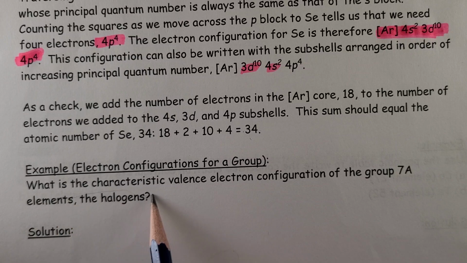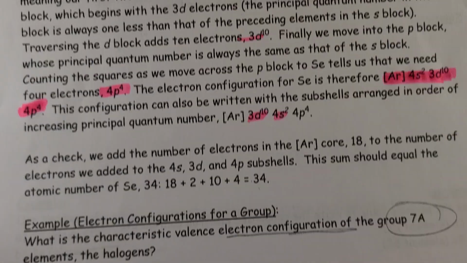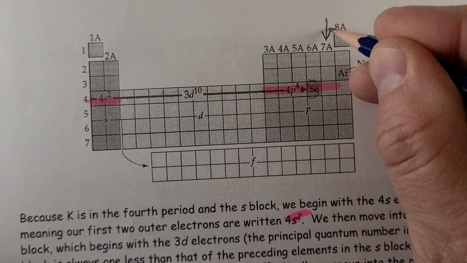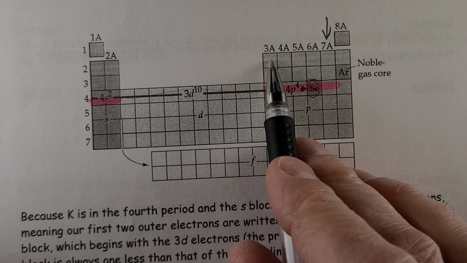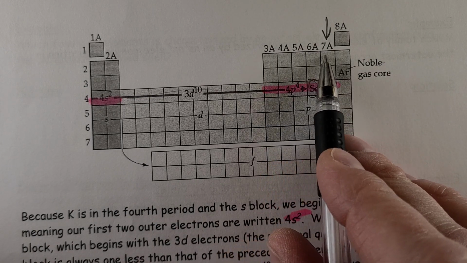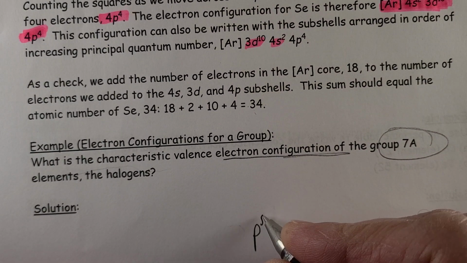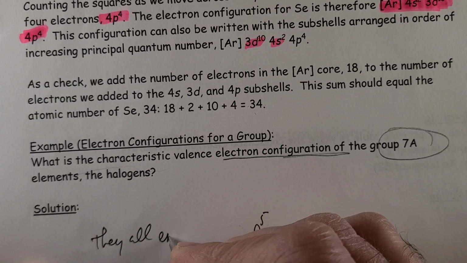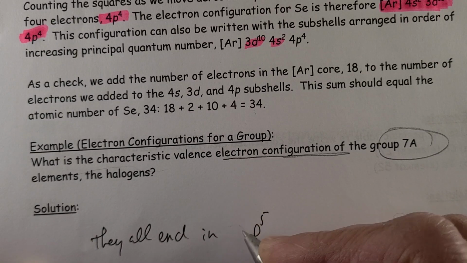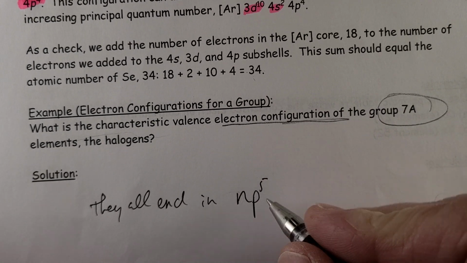Now it says here, what is the characteristic valence electron configuration of the 7A's? So the halogens. Well, if you look here, they all end in, let's see, if this is the P region, that would be 1, 2, 3, 4, 5. They would all end in P5. They all end in whatever the main group is, n, p5.